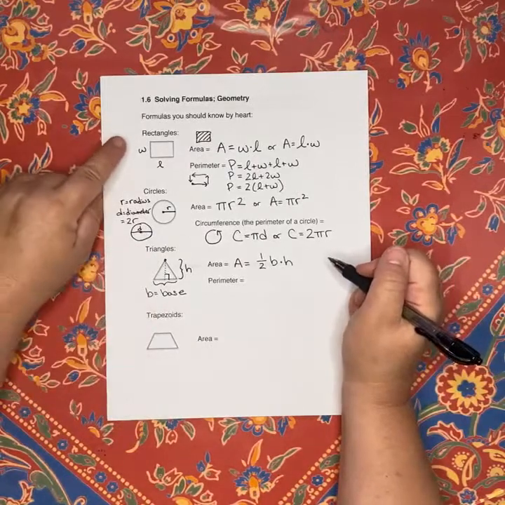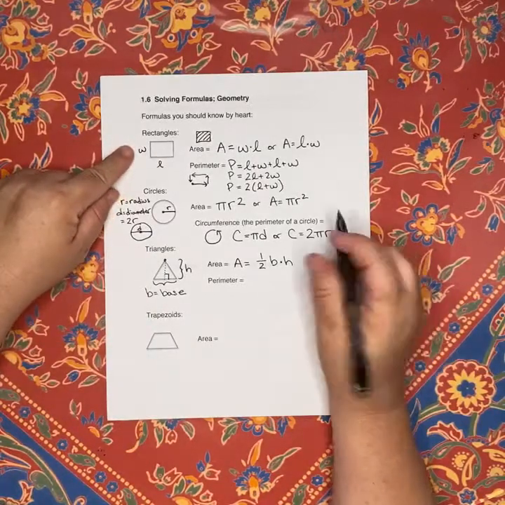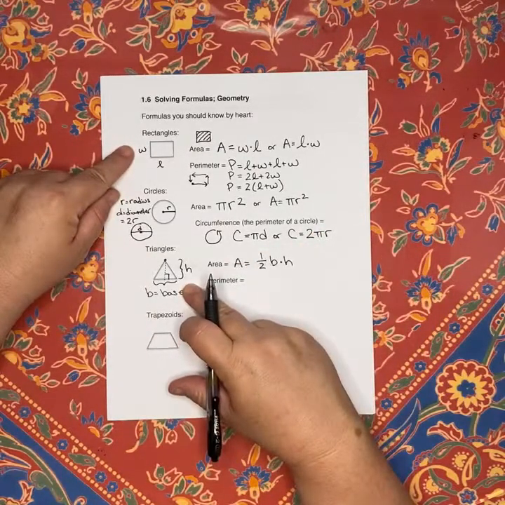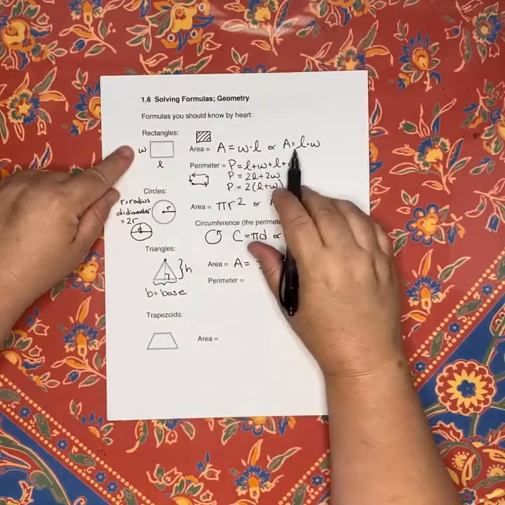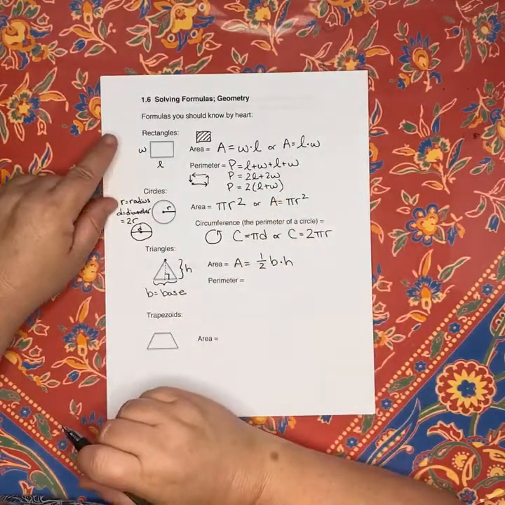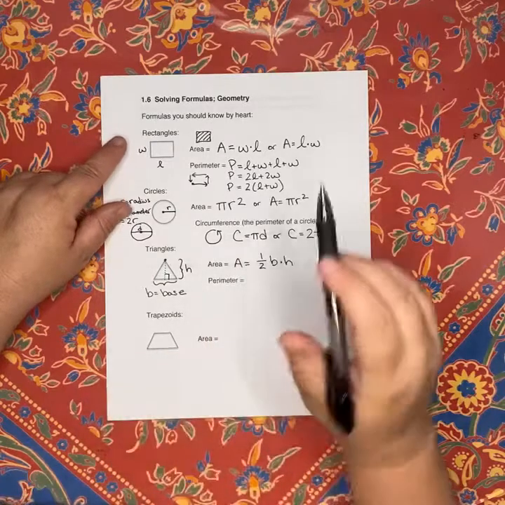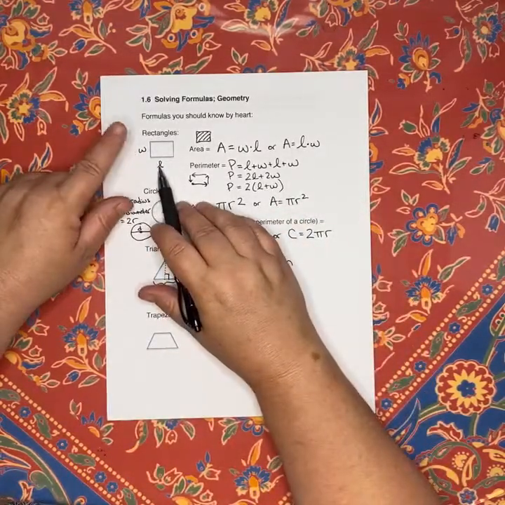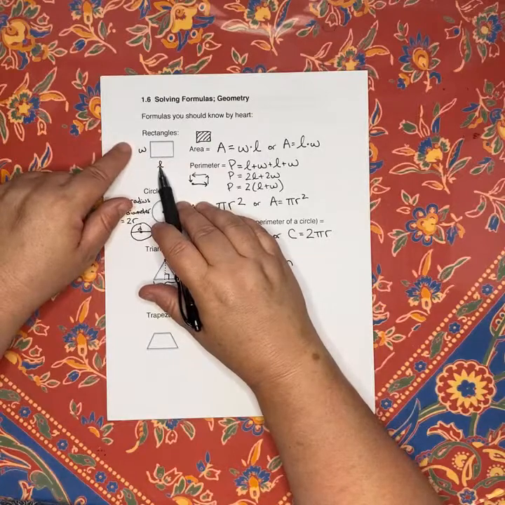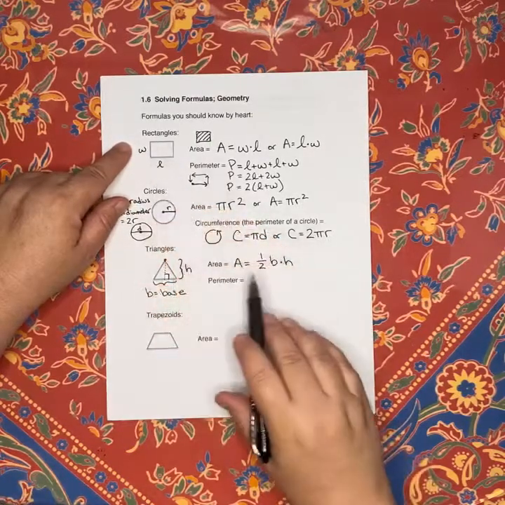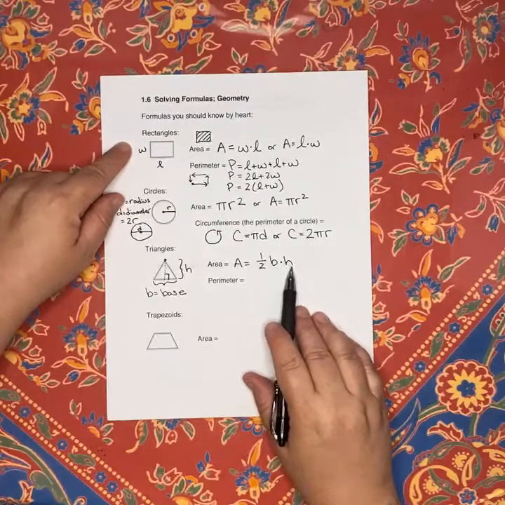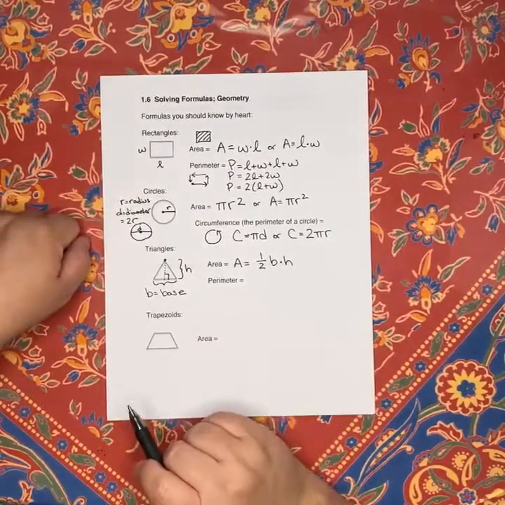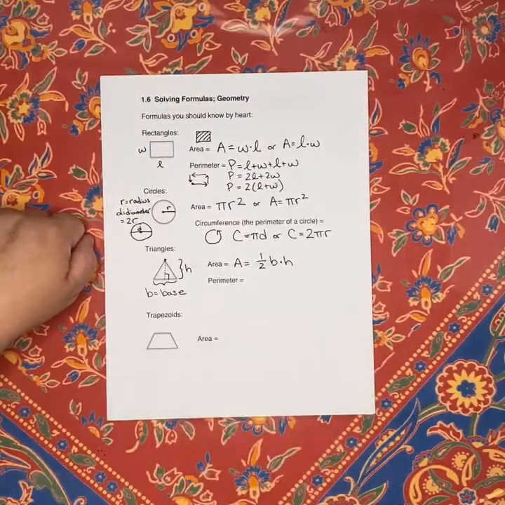And I'm hoping that you will look at the rectangle and you will look at the triangle and you go, wait, basically here, see what I did there? Basically, L times W is base times height. We're just calling them different things. This is 1/2 the base times the height. So triangles are half a rectangle. That's all. They're just half a rectangle.